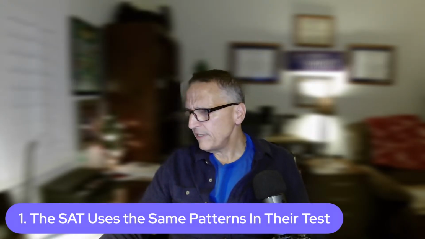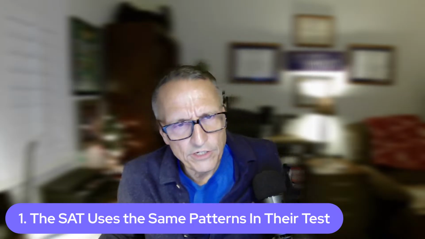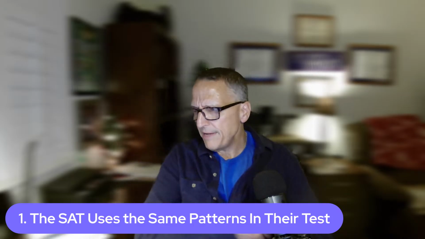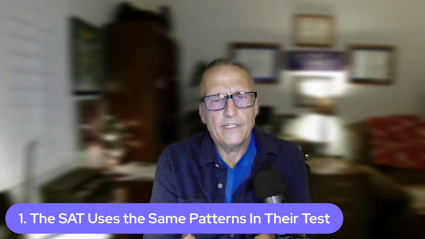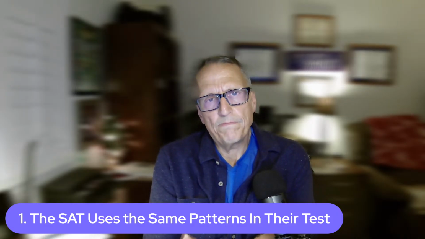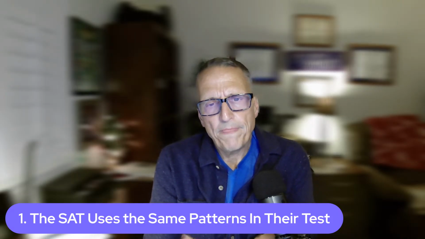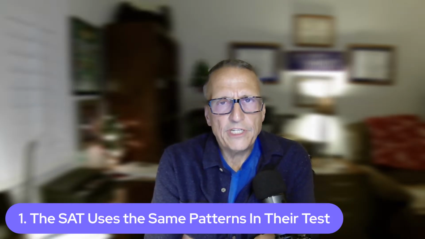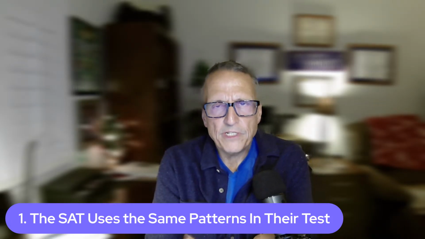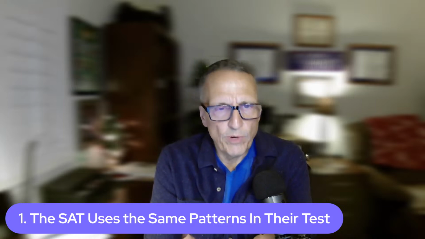is that the SAT reuses the same patterns in their tests. And what I mean by that is that the test is somewhat predictable, that they will use the same question styles over and over again. You'll see the same kinds of patterns, such as missing constants in the equations.